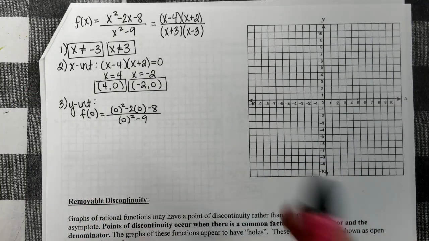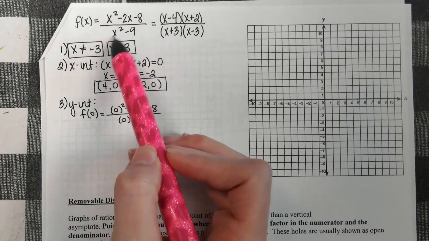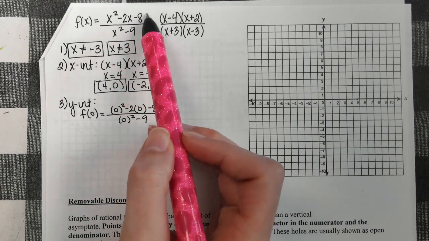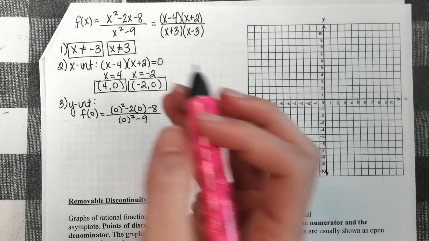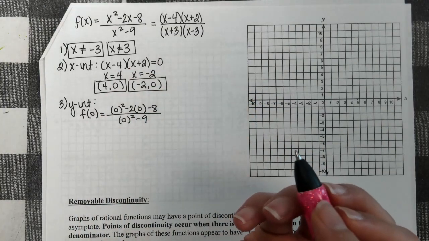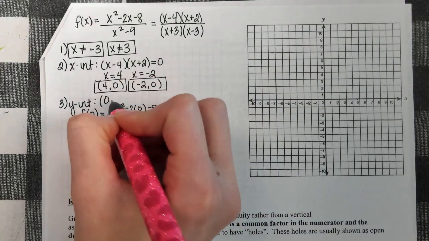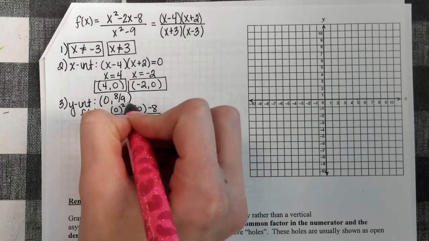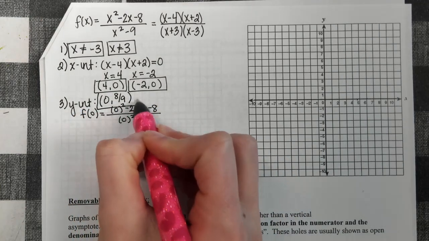Again, you should just understand that you're basically getting rid of those x's with 0, and you're left with your constants, which is going to leave me with 8 over 9. So as an ordered pair, that's going to be (0, 8/9).